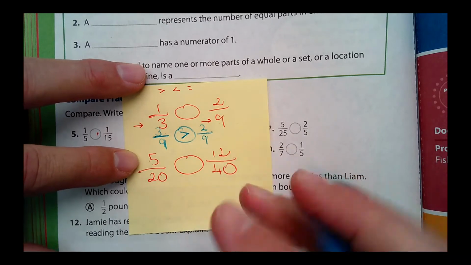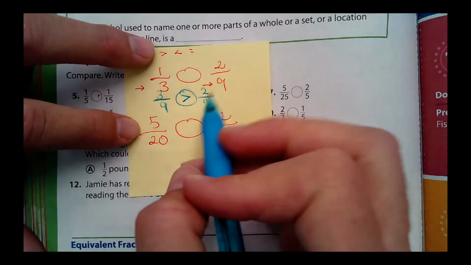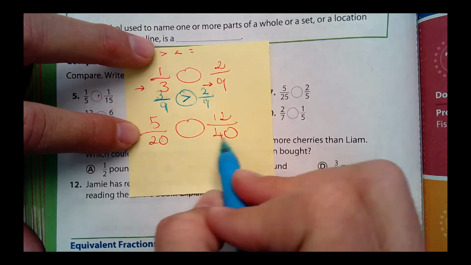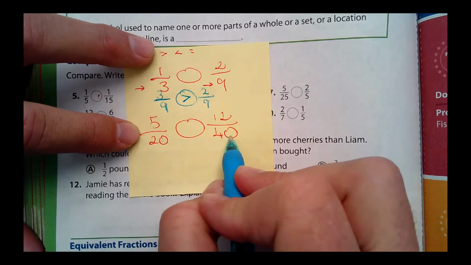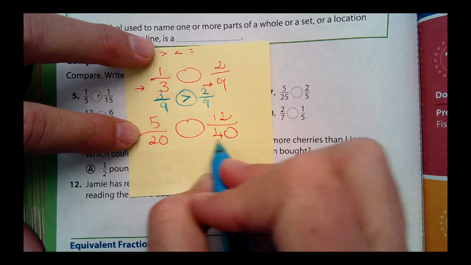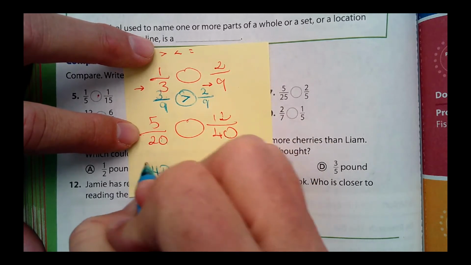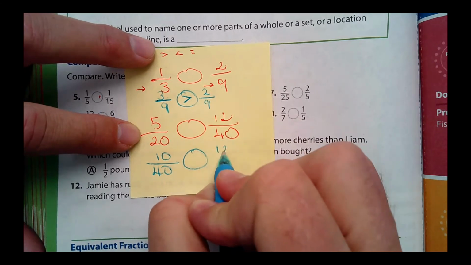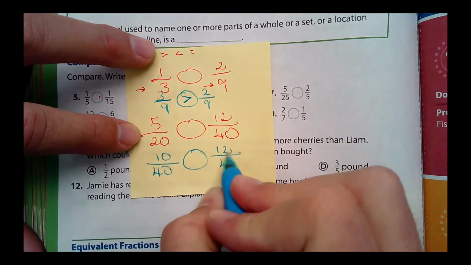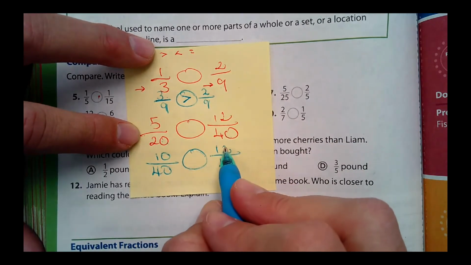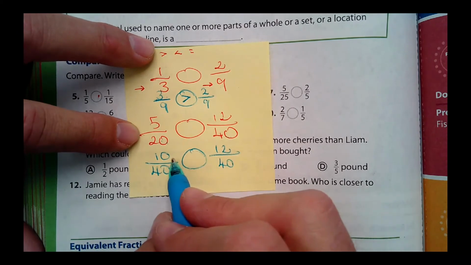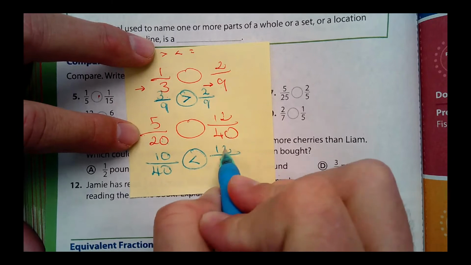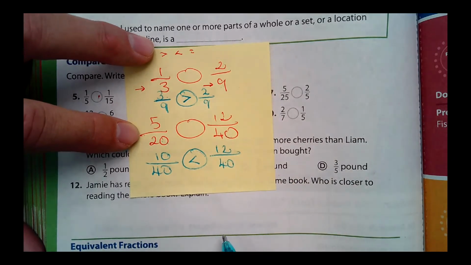Okay? So how about this one here? We want the denominators to be the same so we can compare them. How many times does 20 go into 40? It goes in twice. Okay, what's 2 times 5? 2 times 5 is 10. Okay, and this stays the same. This is 12 over 40. Which one's larger now? Well, this one. So 10 over 40 is less than 12 over 40.